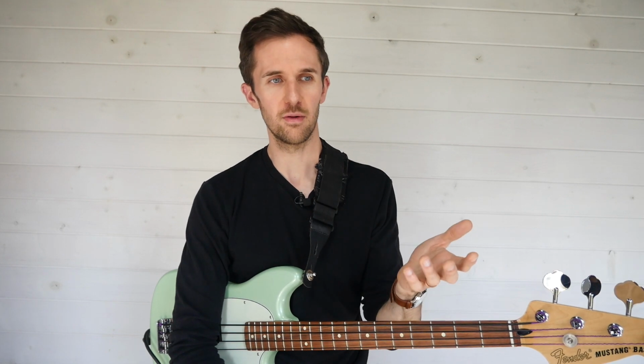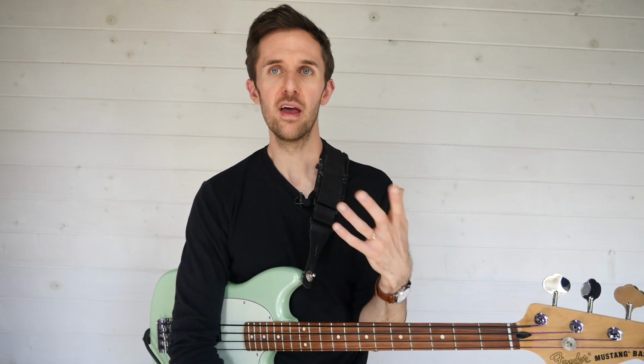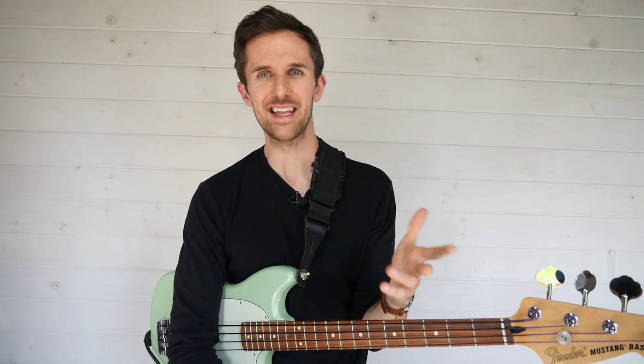Now, depending on the music that you're most passionate about, the music that you want to play, you might encounter a variety of other time signatures, often in the same piece, if you're into progressive metal. So we need a way to easily decode any time signature.